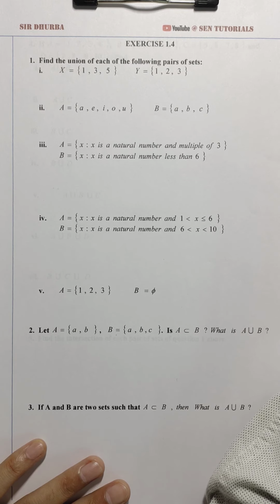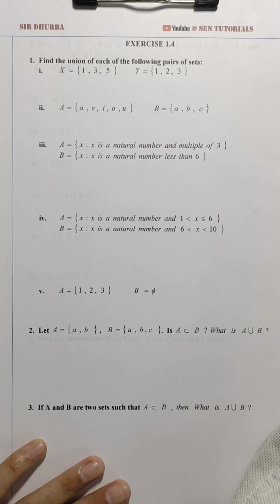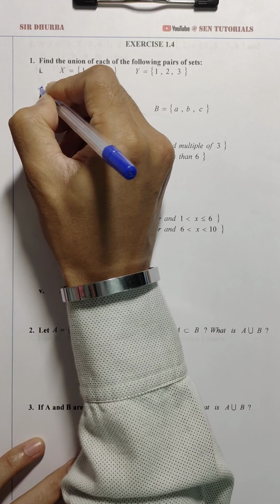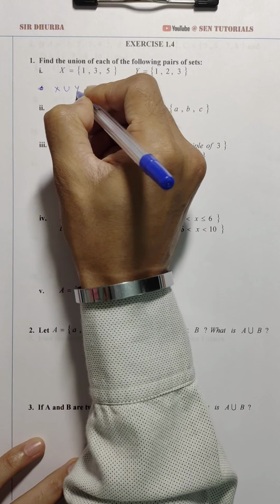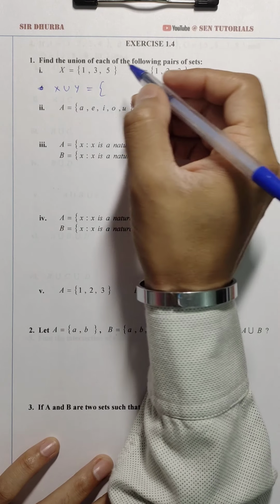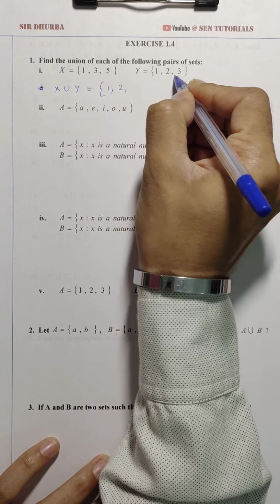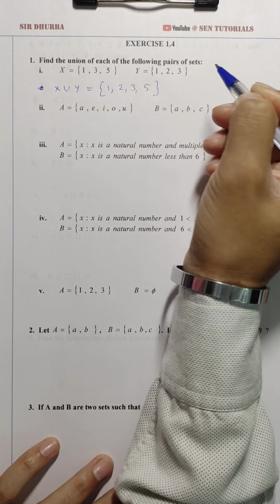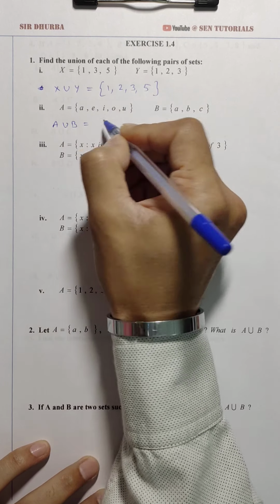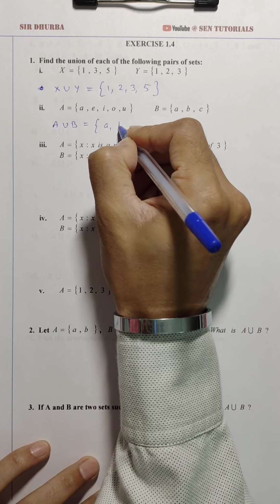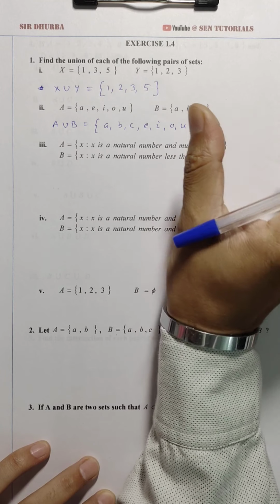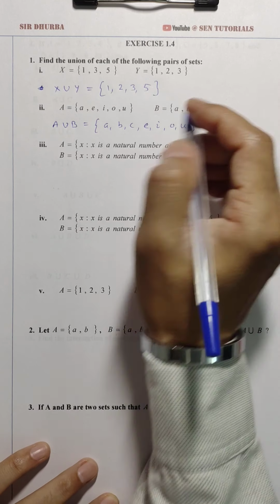Find the union of each of the following pairs of sets. So for the first one, the sets are already given. X union Y will be the combination of two sets. But remember, the elements will not be repeated. So we can have 1, 2, 3, and 5. Simple as that. Here, A union B will be A, B, C, E, I, O, U. So it's just combining all the elements that we have.